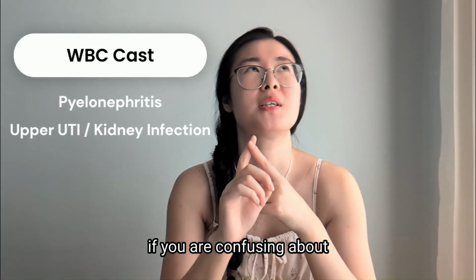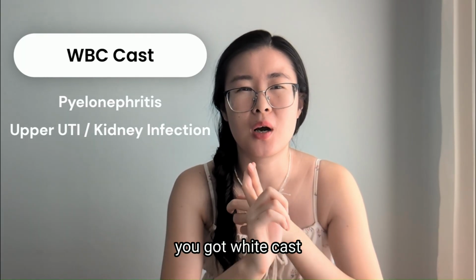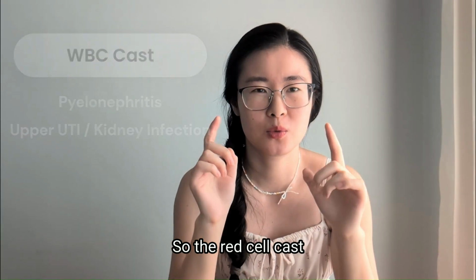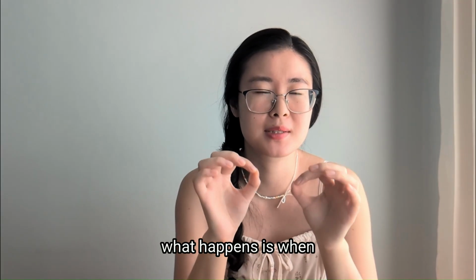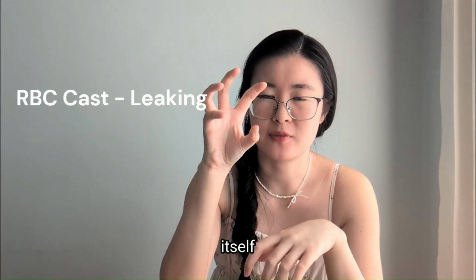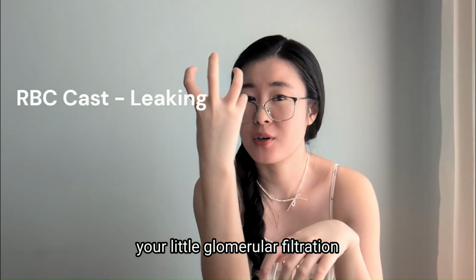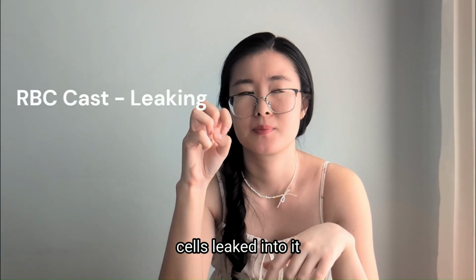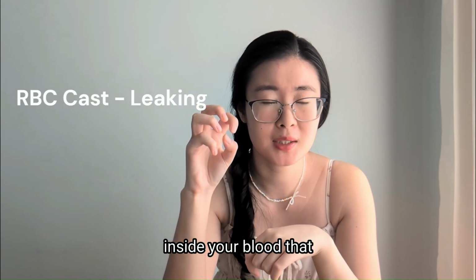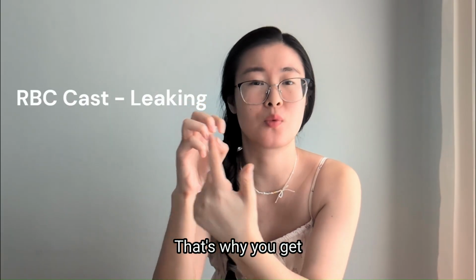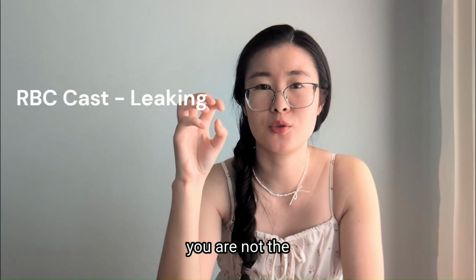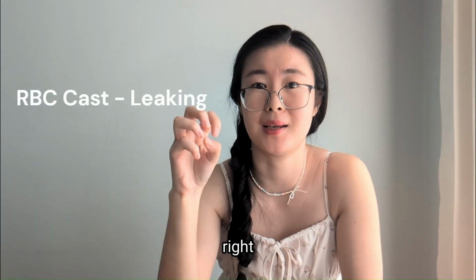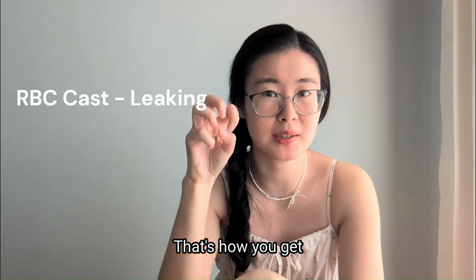Well, if you are confused about why in this case you got a white cast instead of a red cast, like what's going on over here? So the red cell cast, what happens is when your filtration itself, this whole mechanism, your little glomerular filtration, this thing got damaged. That's why your red cells leaked into it. Majority of the cells inside your blood that need to be filtered are red cells. That's why you get the red cell cast. You are not the person who has a 30% hematocrit of white cells, right? Like if you do, you are in trouble. That's how you get the red cell cast.